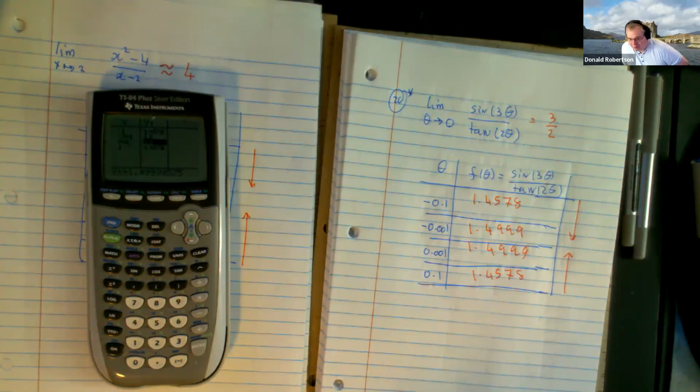And I bet you, I don't have time, but I bet if you did the sine of 10 theta divided by the tan of 40 theta, you would get 10/40, which is a quarter. That's kind of cool, isn't it? That you might be able to use one answer to predict others.